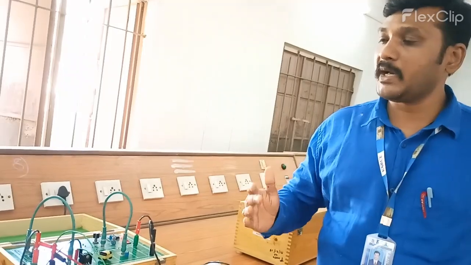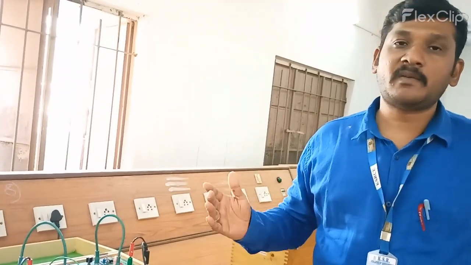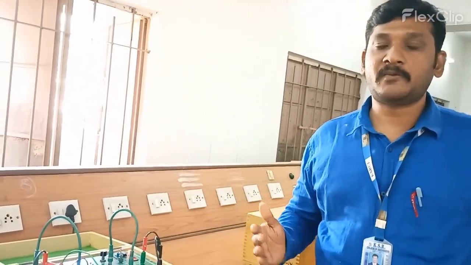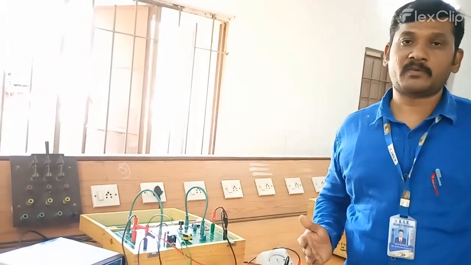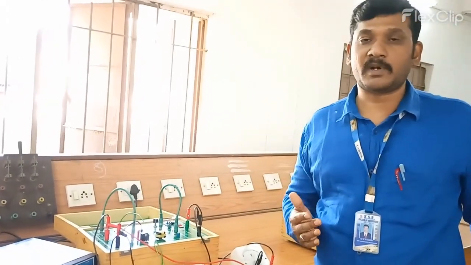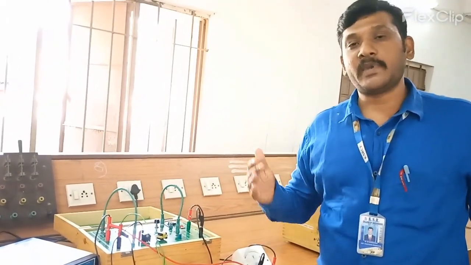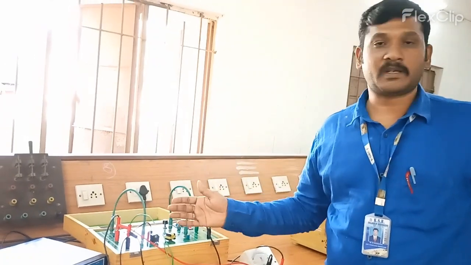That should be tabulated and compared with the theoretical values obtained from the formula. So that is V out equal to V in into D. That is the formula for finding the output voltage of the buck converter. By using that formula we can find the output voltages of this converter.